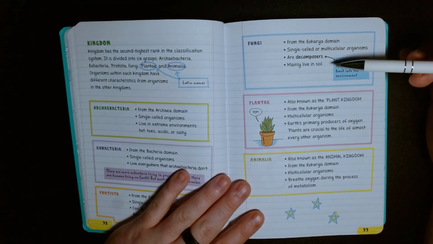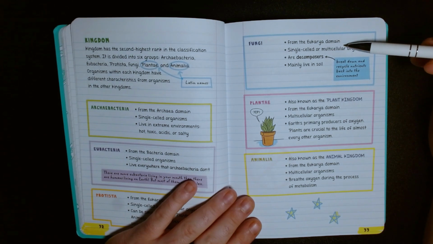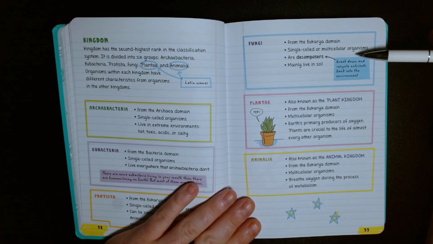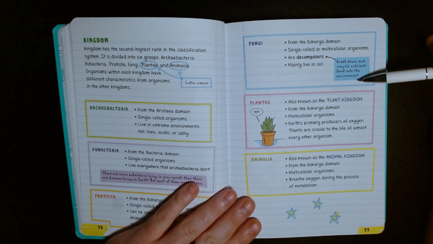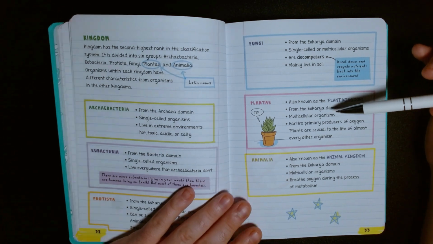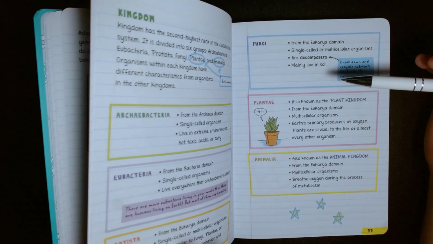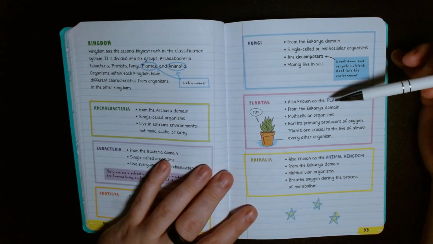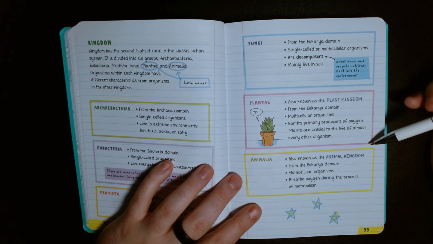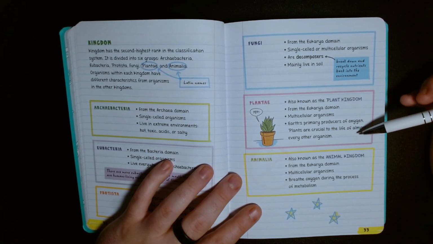Next we have fungi, which are from the eukarya domain. Single-celled or multicellular organisms, they are decomposers, which means they break down and recycle nutrients. They mainly live in soil. Plantae, also known as the plant kingdom, from the eukarya domain, are multicellular organisms, Earth's primary producers of oxygen.